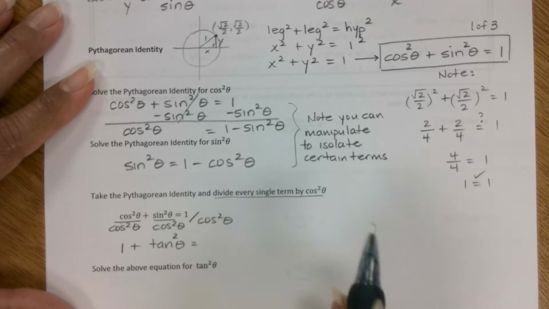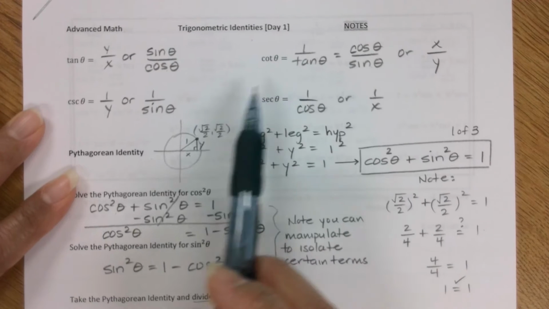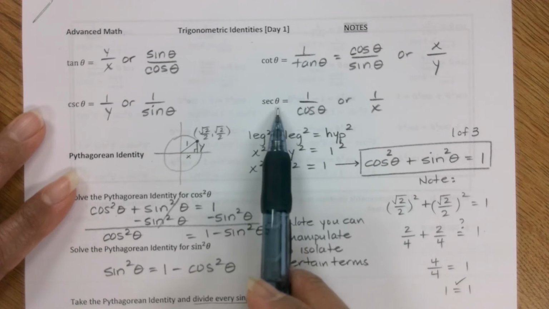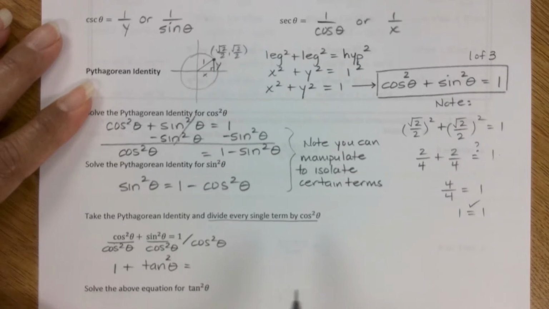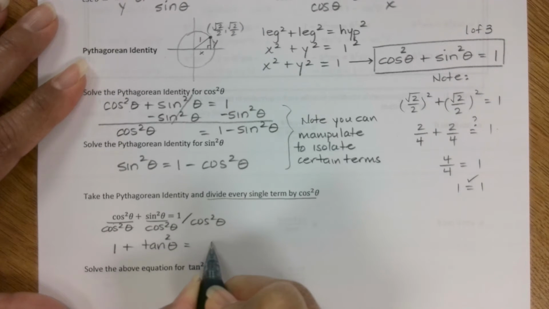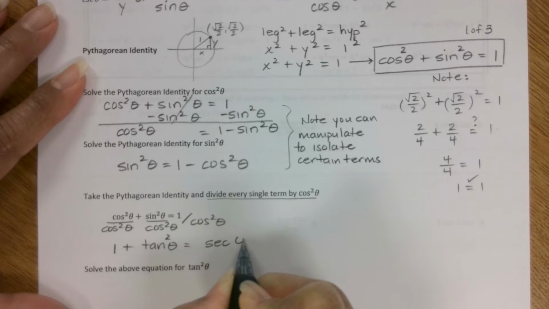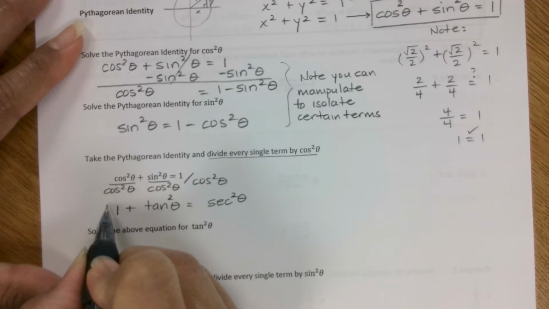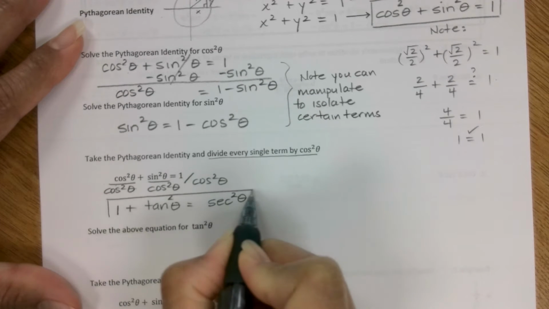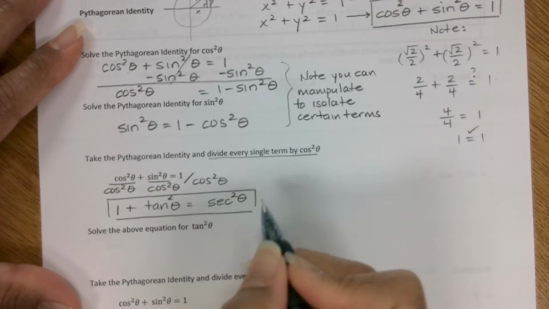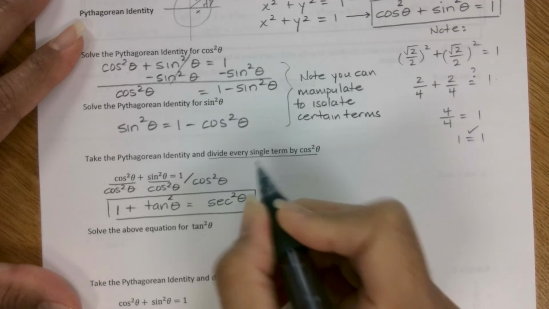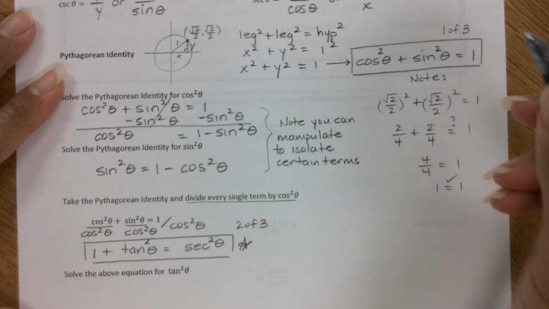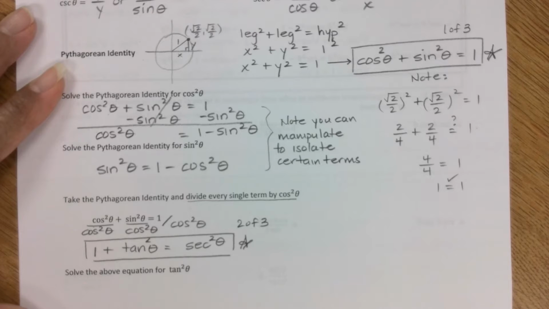And 1 over cosine squared theta is going to be this one, but since it's squared, we have to make sure this one is squared as well. So 1 over cosine theta is secant theta, but since it is squared, I put the squared. So this is how you find your second Pythagorean identity. Put a star here. This is 2 of 3. I'm going to put a star over here to remind you that this was the first one.